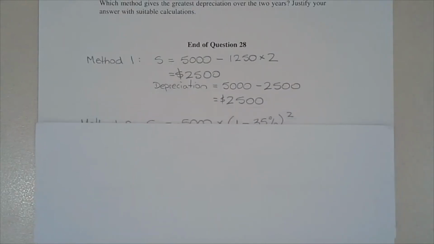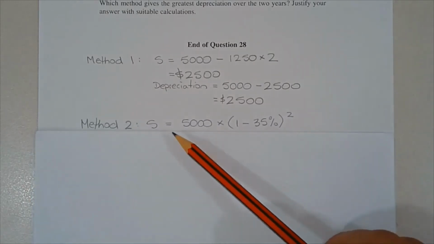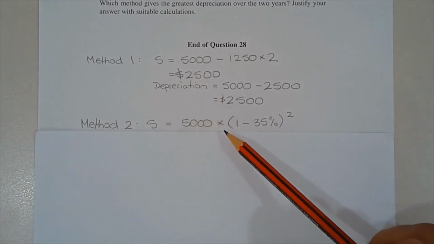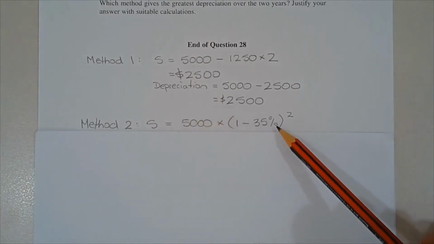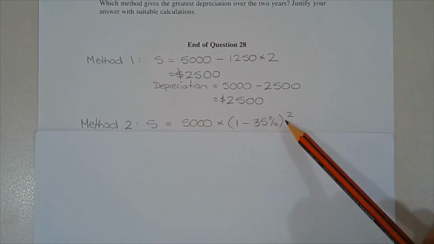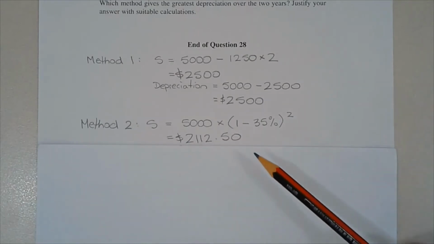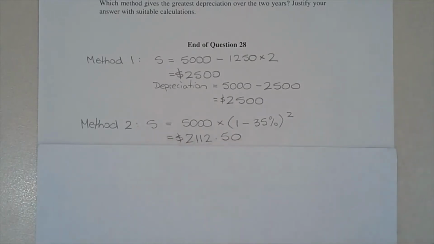Now method 2 is found using the declining balance formula. So the salvage value after 2 years is equal to the original value of the computer multiplied by 1 minus 35%. When you enter this into a calculator, make sure that percentage symbol is there, of course. And then we square that because it's over 2 years. And that gives a salvage value of $2,112.50. So the computer is worth less using method 2.